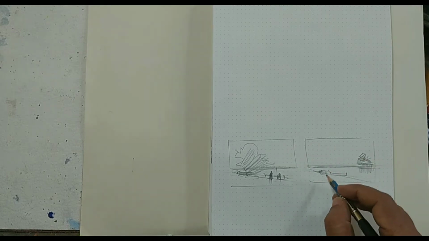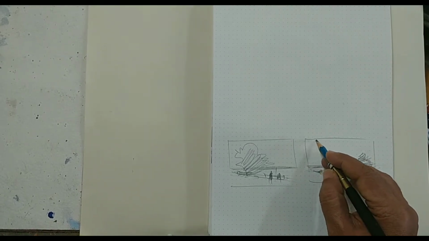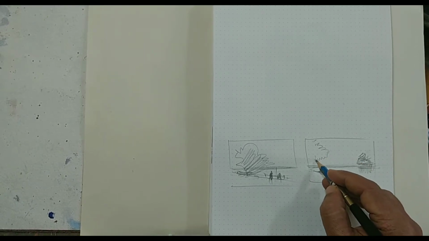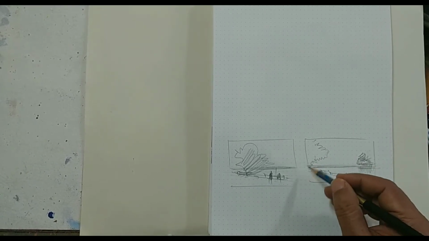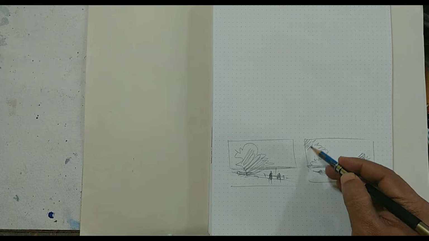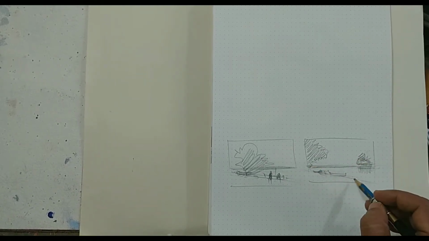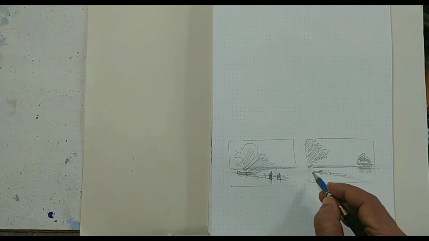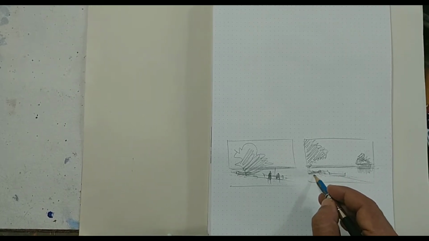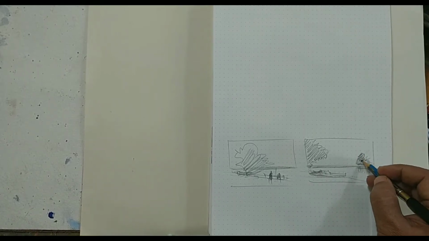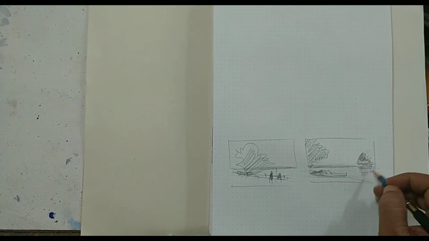This area looks a little blank, and I might often go for a tree that is cutting in from this side. Okay, there could be a tree that is popping up from this side, and this might create some shadows also here. Okay, so these are all some different ideas.